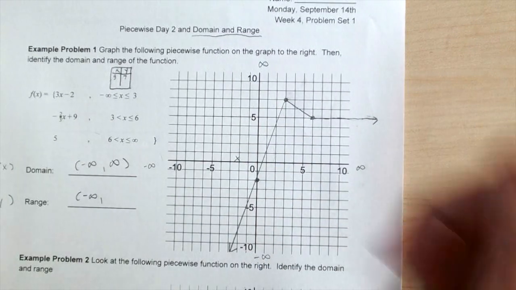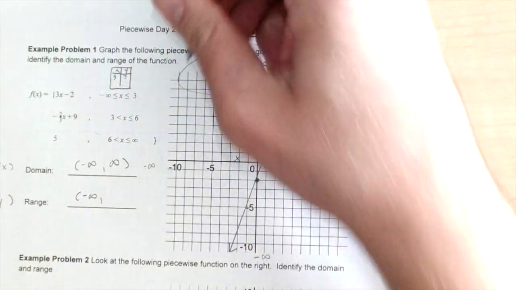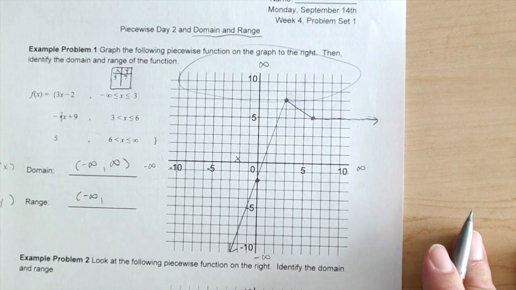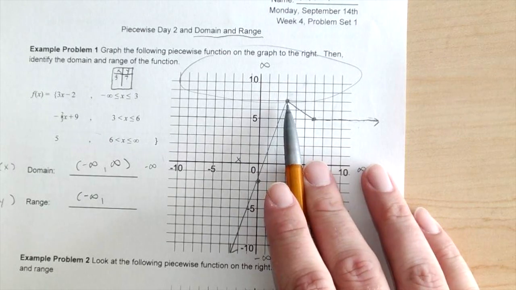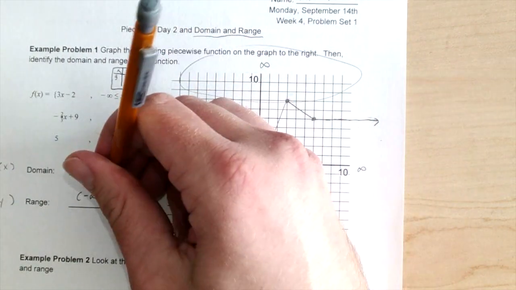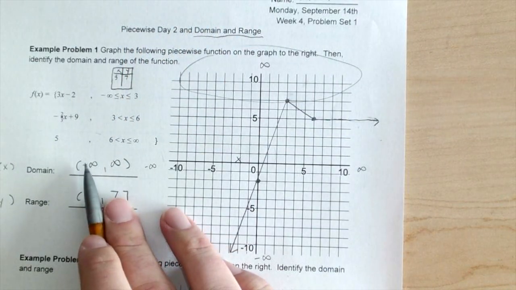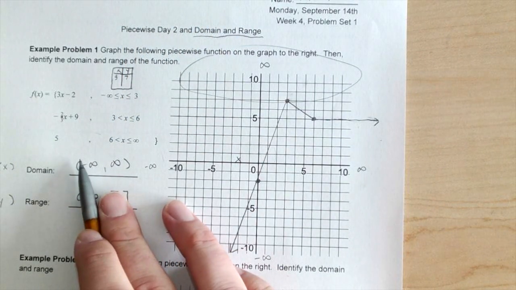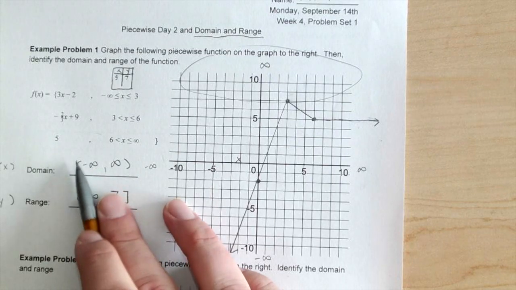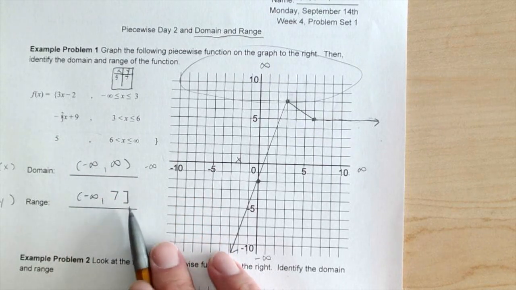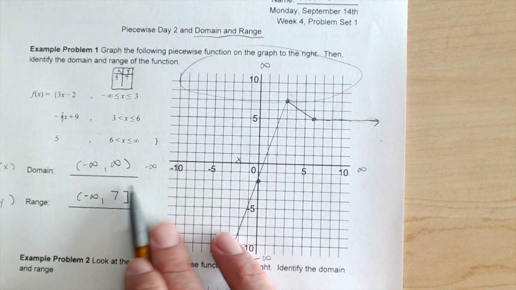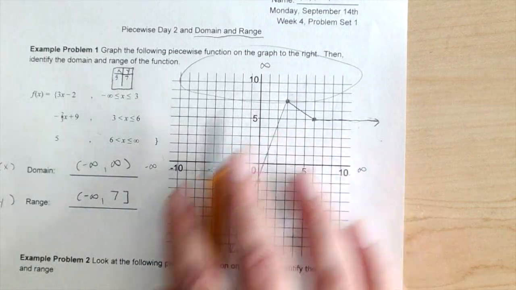Okay, does that make sense? No point on this graph is over here, ever. There's no way. This is the highest y, or the range, can possibly be. And for now, if you see an infinity, use an open circle, a curved parenthesis, and if you see a number, put a hard bracket. We're going to refine this, but hopefully that makes sense to everyone.